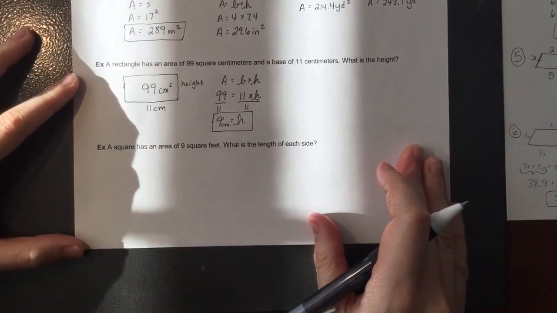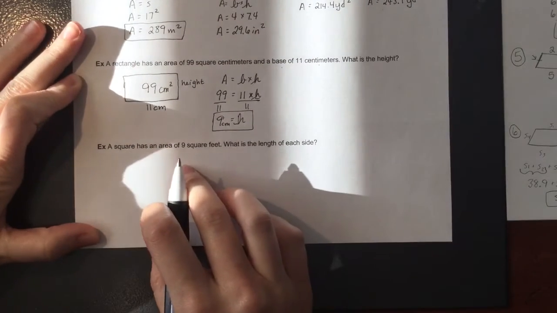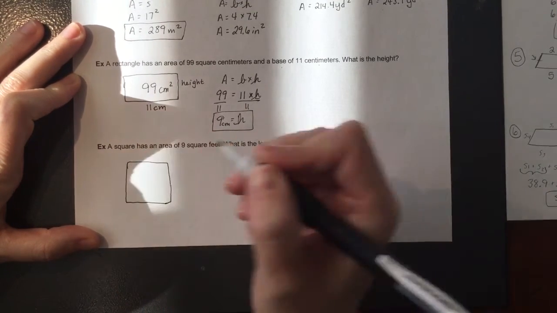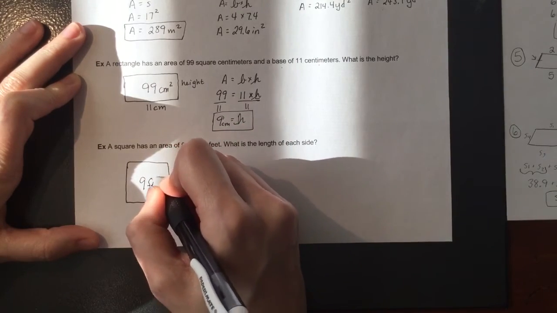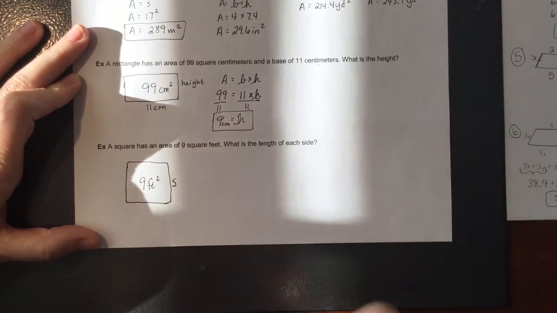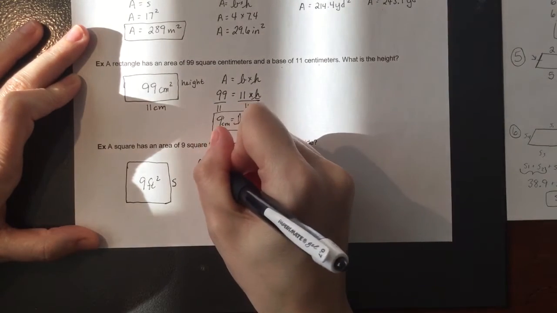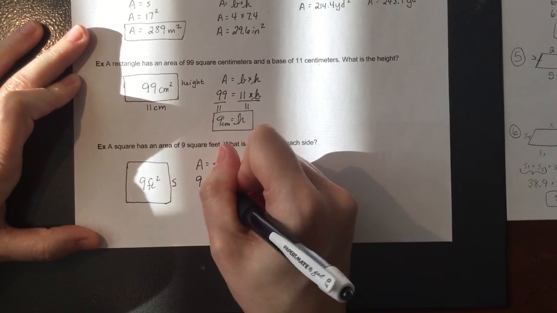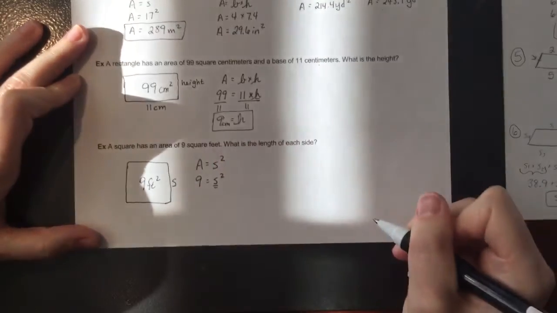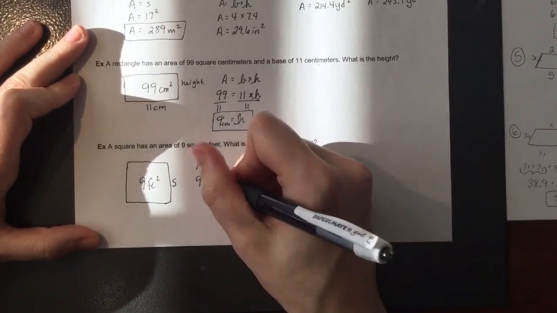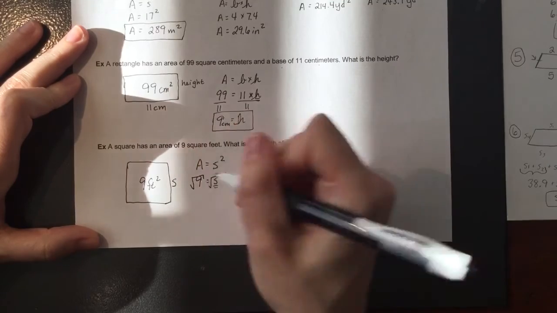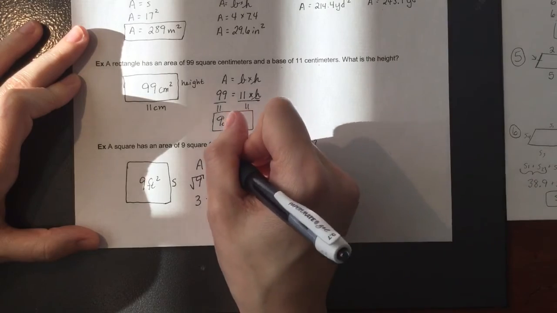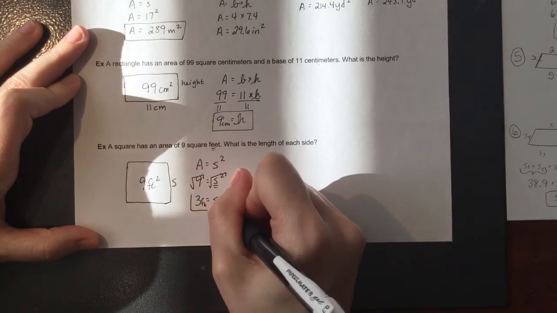And last one, looking at a square has an area of 9 feet. What is the length of each side? I'll draw a picture of what that looks like. 9 feet squared, and it wants to know what the side is. I know the formula for area for a square is equal to side squared. Area is going to be 9 is equal to side squared. Well, we want to know what side is, and the way you undo a squared is to take the square root of both sides. Square root of 9 is 3, is going to be our side, and to put the units on it, 3 feet is going to be the length of the side.